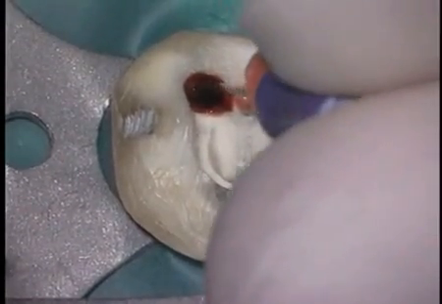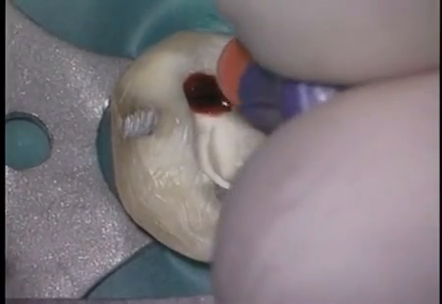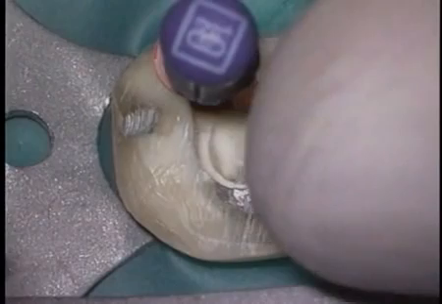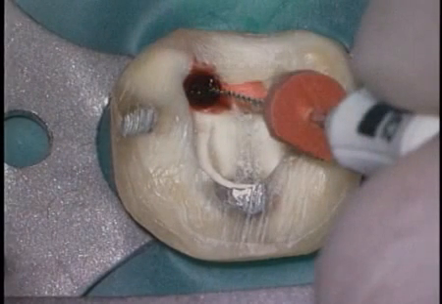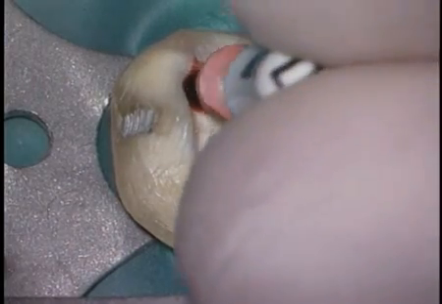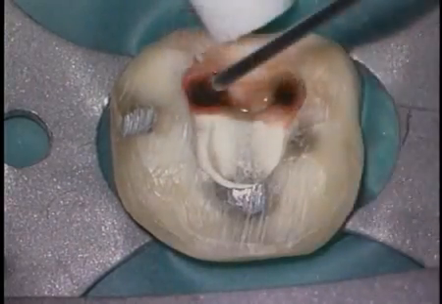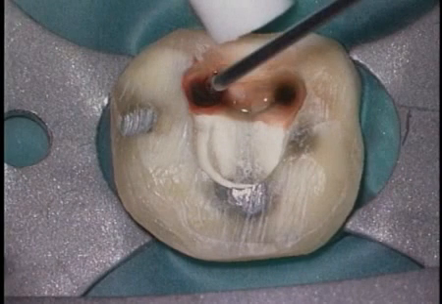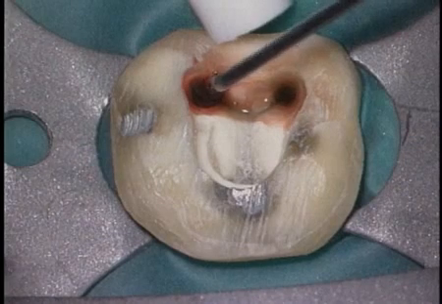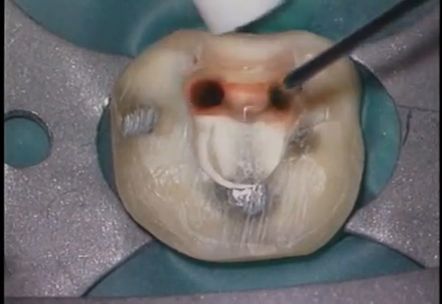Oftentimes, when placing files down the canal, they'll inadvertently pass out through the perf defect, creating spontaneous bleeding that again obstructs vision. The trick is to place small instruments into the apical 1/3 of the root, create a glide path, and shape the canals, recognizing these canals are not perfectly isolated from the lateral fluids. Fortuitously, by shaping the canals now, we're less likely to disturb the subsequent restorative material.